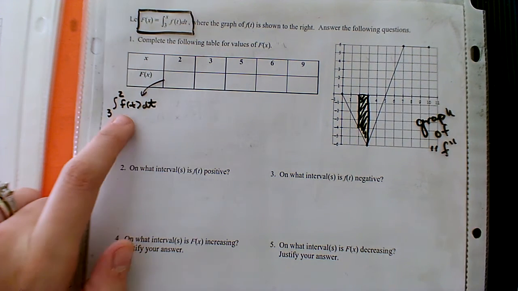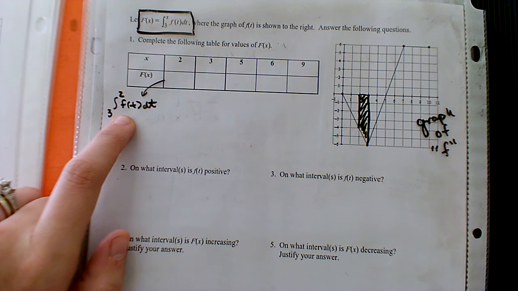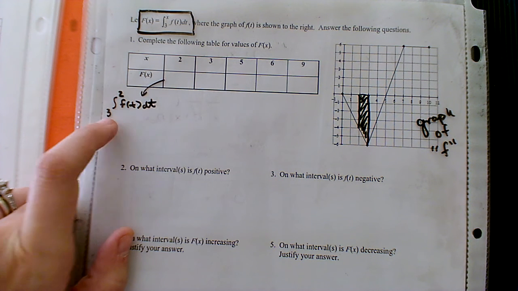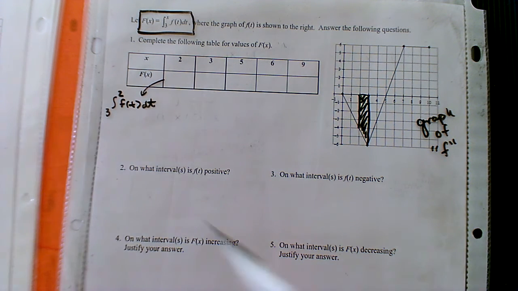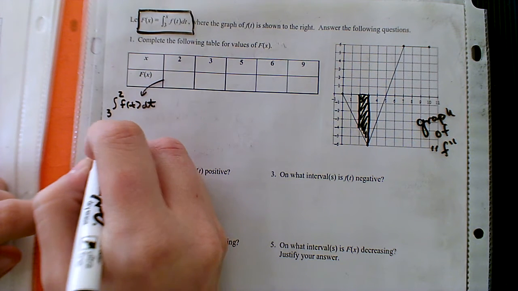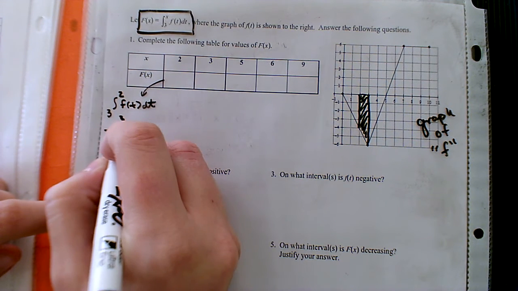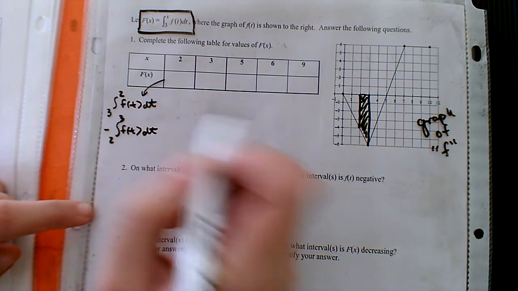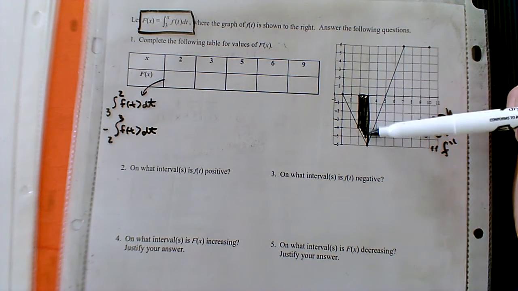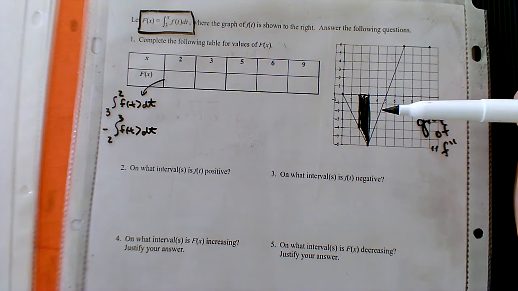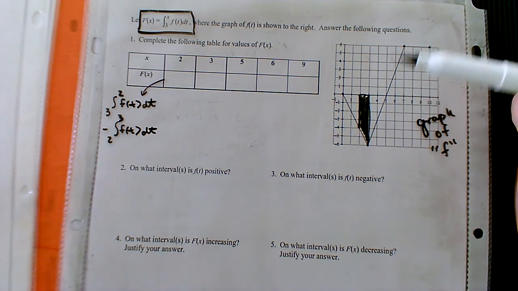Do we notice anything interesting about that integral? The bottom's bigger than the top. Bottom's bigger than top. So if we have to flip the bounds, we're going to make it negative. So whatever area value we find here, we're just going to have to negate it, make it the opposite.